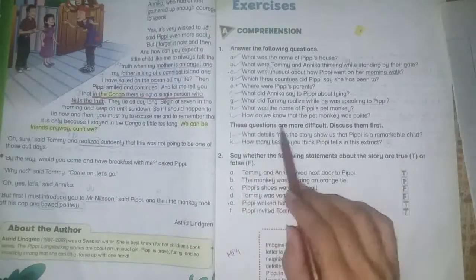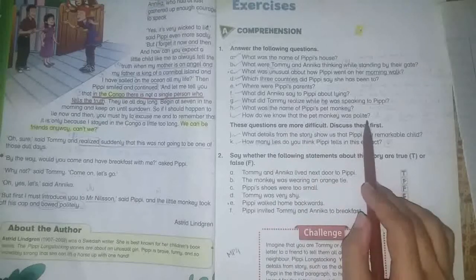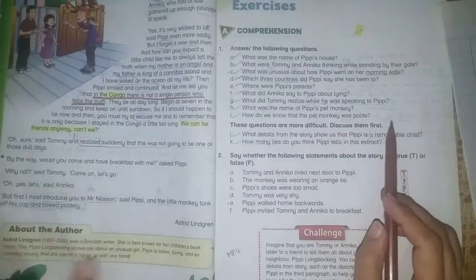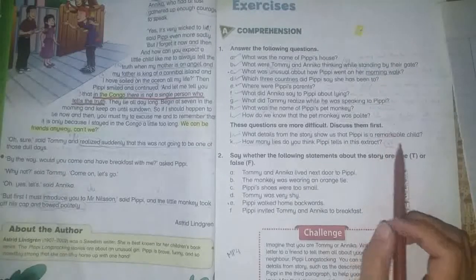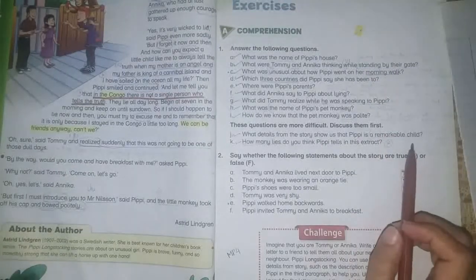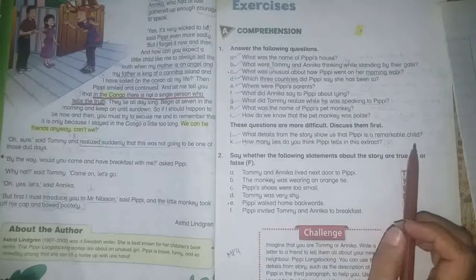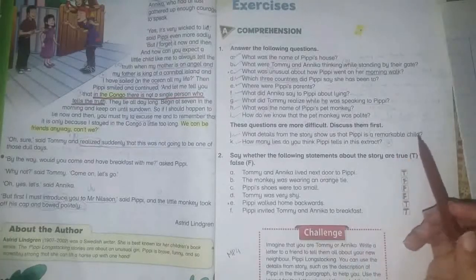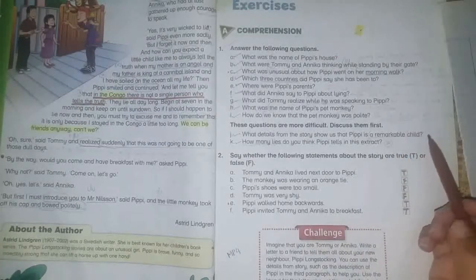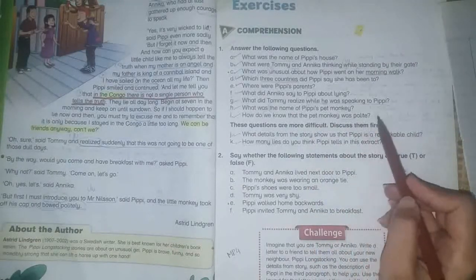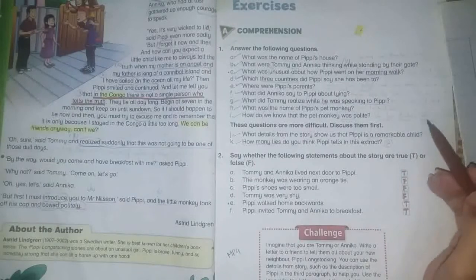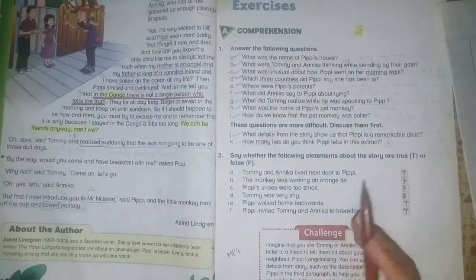Okay, now I. How do we know that the pet monkey was polite? I have read this line earlier and we have got the answer over here. So, how many of you are going to tell me the answer? It's very clear from the last line. So we know that the pet monkey was polite because he did what?